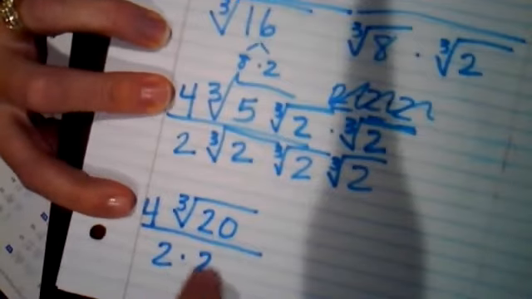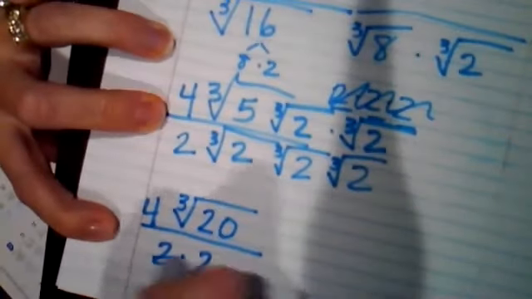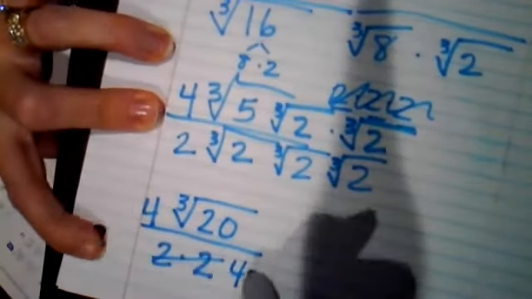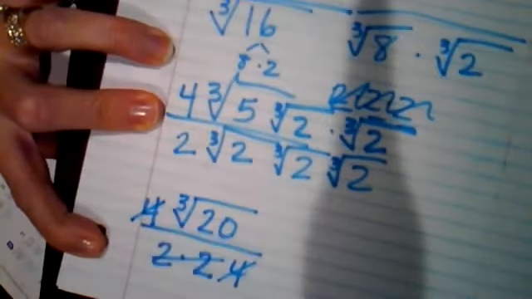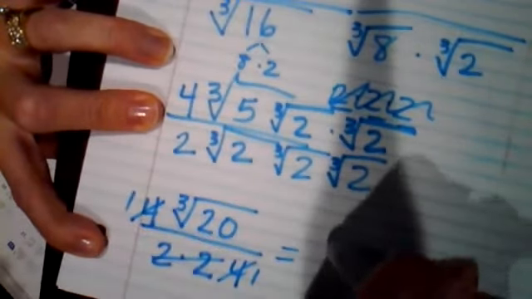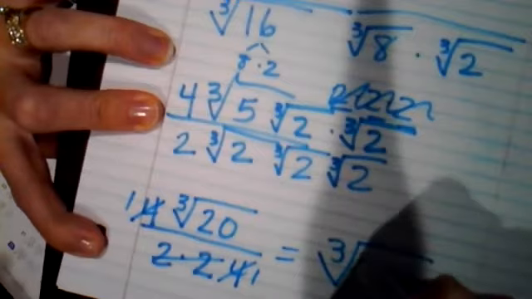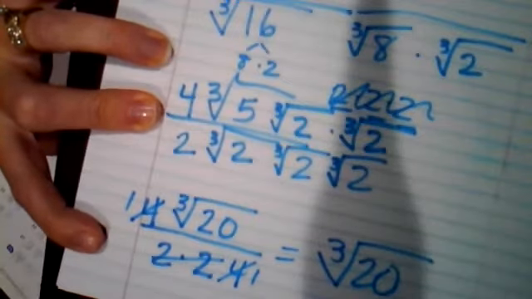Now, what do you notice down here? What is 2 times 2? Hopefully you said 4. And so the 4 cancels with the 4 on top, and those both became 1. So your final answer is the cube root of 20.